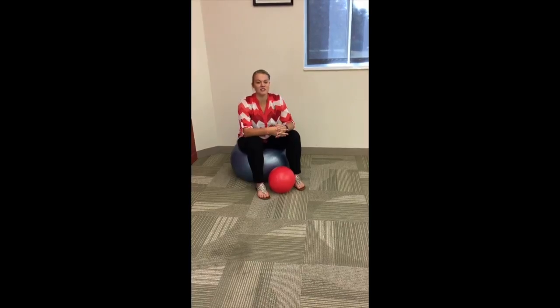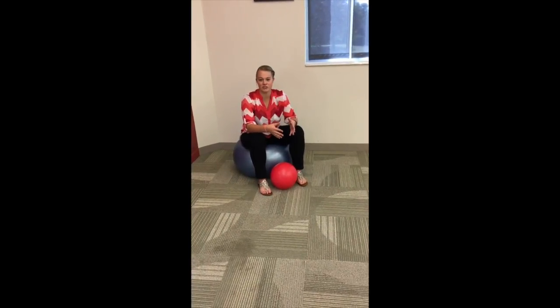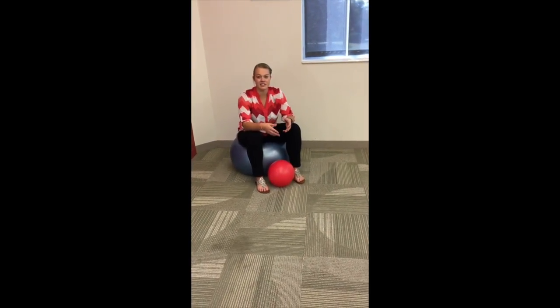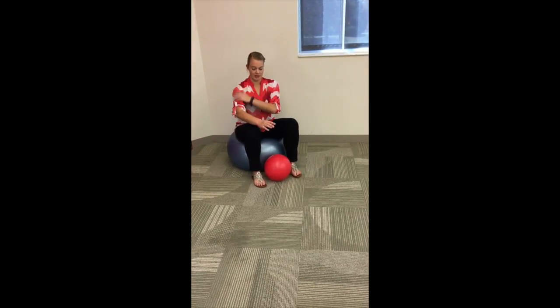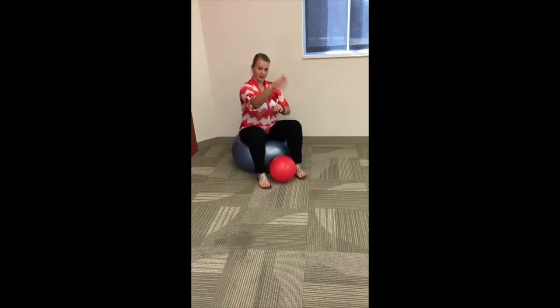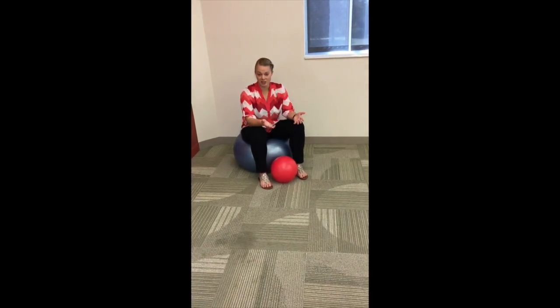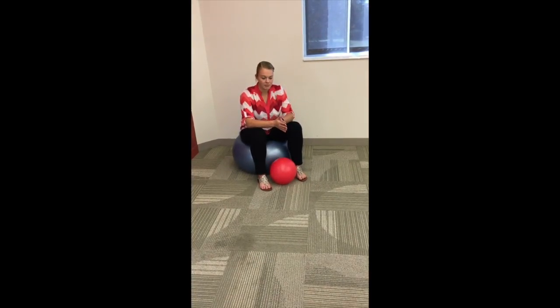Another thing is showing the students how to do the exercise or the activity. If they need to be able to throw a ball, physically showing them, like having their arm on yours and showing how to do the movement, because they aren't able to necessarily see it.